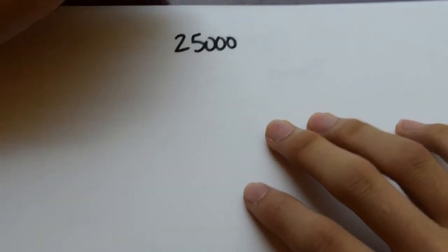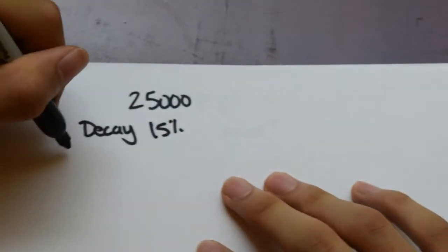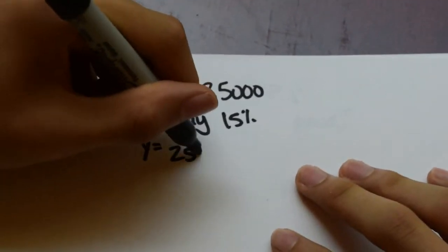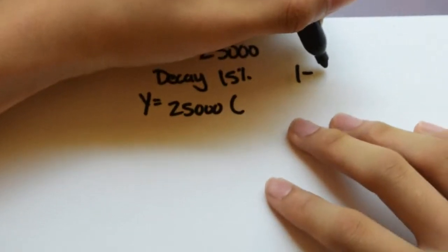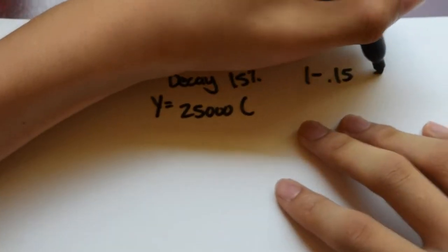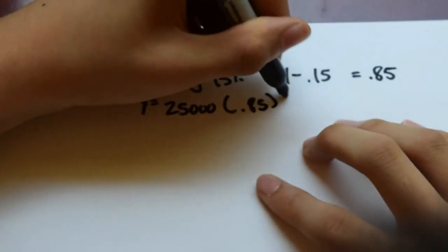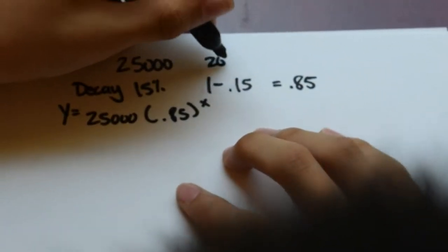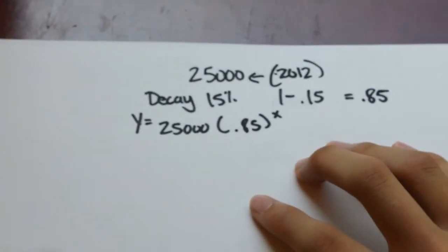Let me show you. Alright, here in Argentina we got an initial bunny population of 25,000. We got a decay rate of 15%. So how we're going to set this up is y equals initial amount, 25,000, times 1 minus the rate. So in here we'd be 1 minus 0.15, because 15% is equal to 0.15, and that gives us 0.85. So 0.85 to the power of x, and x represents all the years after 2012, when we got the census for the 25,000 bunnies.